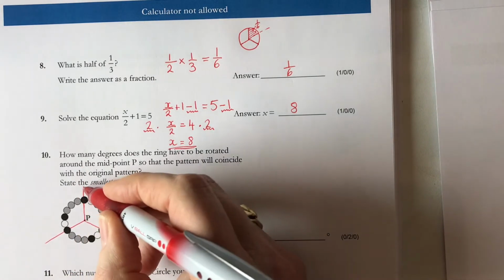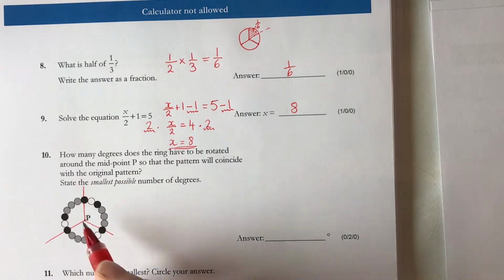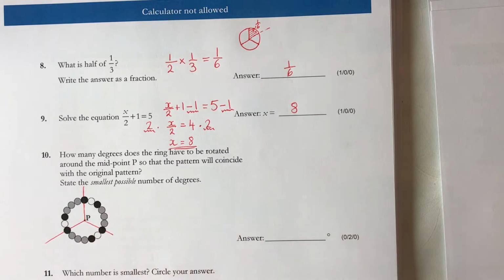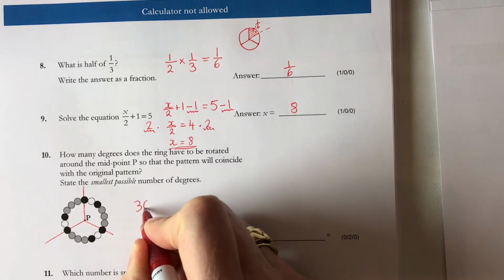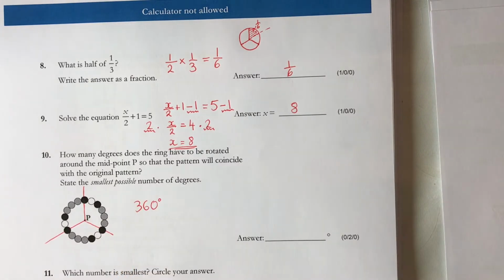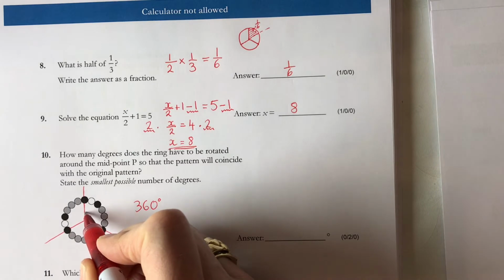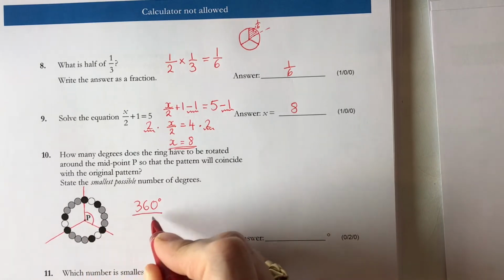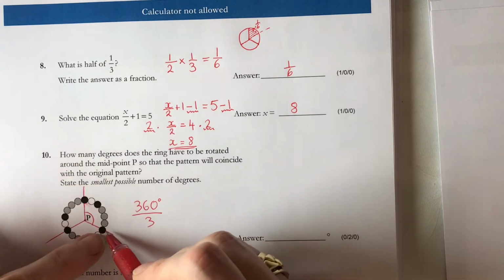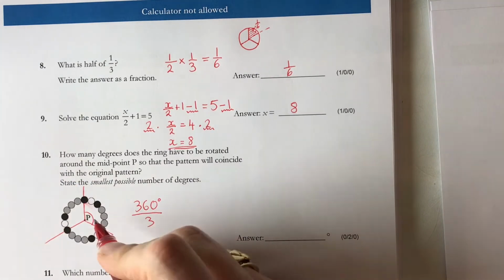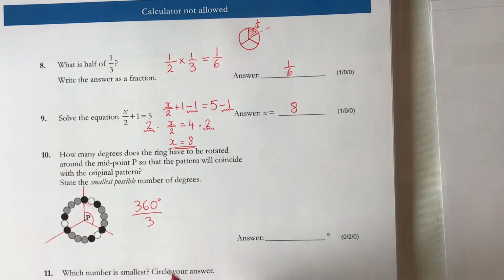So if we draw around midpoint P here, we can see that this circle is split up into 3 different sections. And we know that a whole circle is a 360-degree rotation. And we're splitting up this circle into 3 different sections. And if we twist this circle around to this point here, we'd get the pattern continuing. So we have 360 divided by 3.